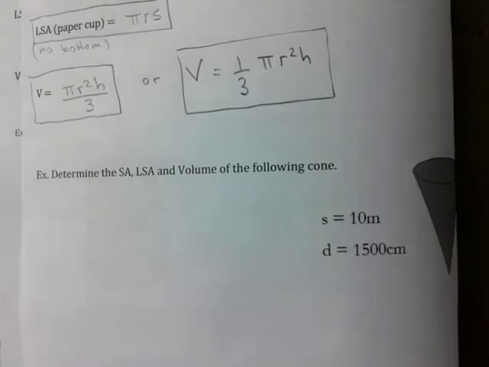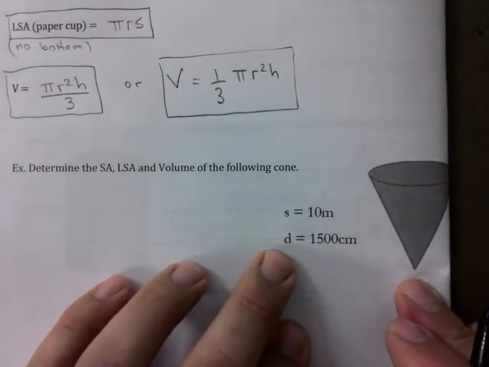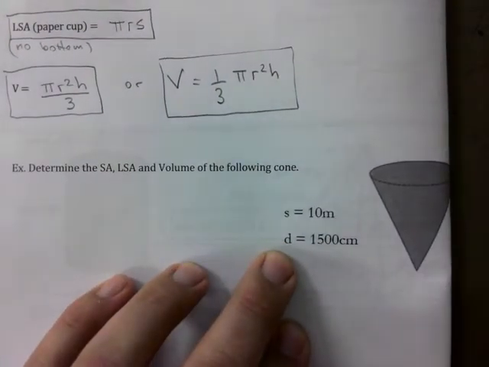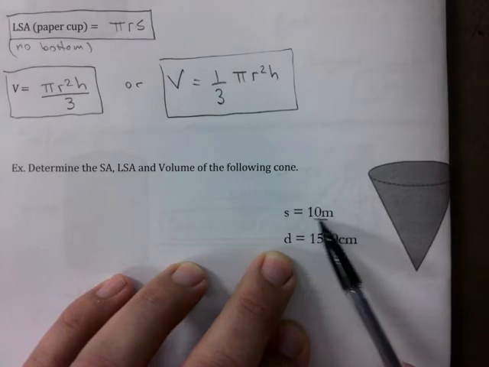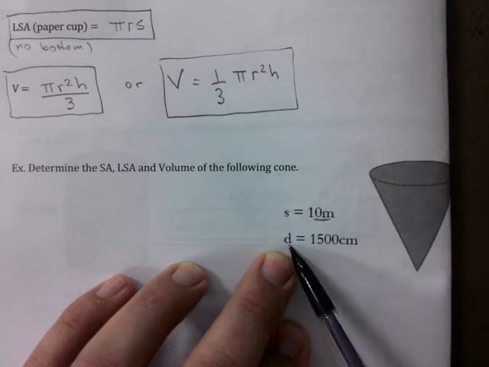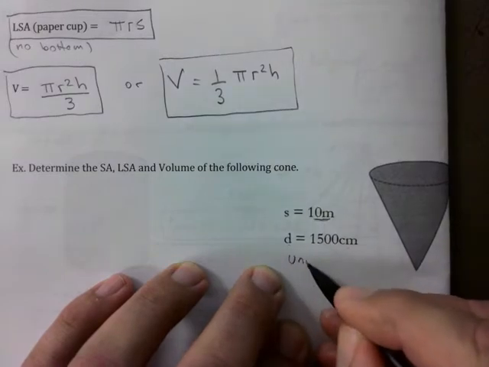Determine the surface area, lateral surface area, and volume of the following cone. You notice, I hope right off the bat, I give you the slant in meters and the diameter in centimeters. So watch for units.